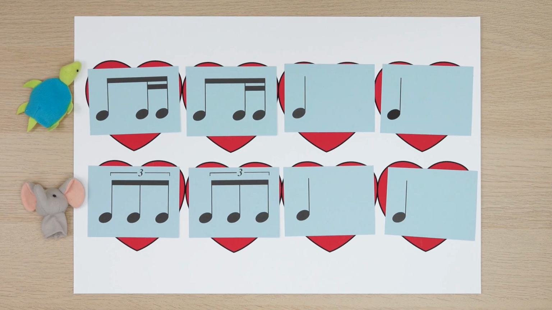Okay, so let's play our game again. Tell me if you hear turtle's rhythm or elephant's rhythm. I'll do one of them, but I won't tell you which. Your job is to listen and figure it out. Here it is. Ba, ba, ba, ba, ba, ba, ba, ba. Which did you hear? Listen one more time. Ba, ba, ba, ba, ba, ba, ba, ba. If you said turtle, you're correct.